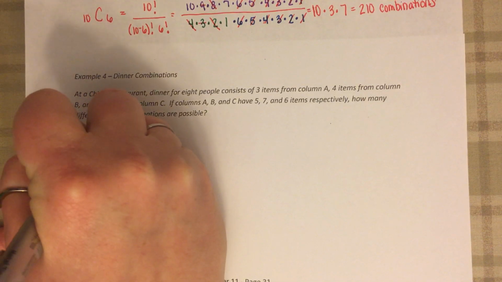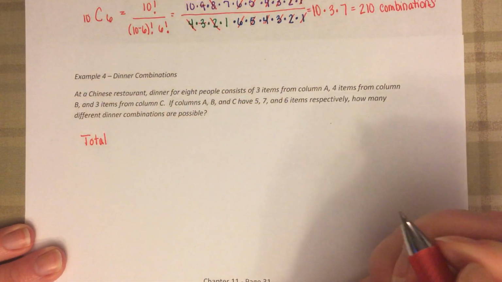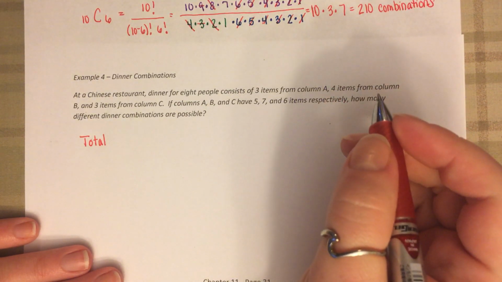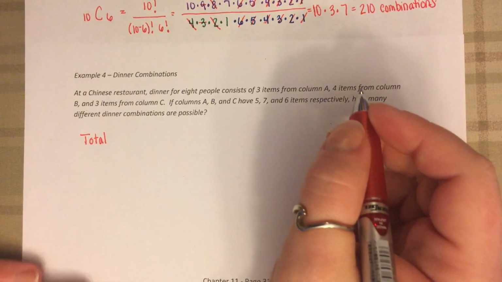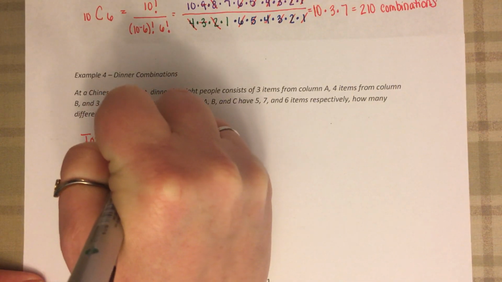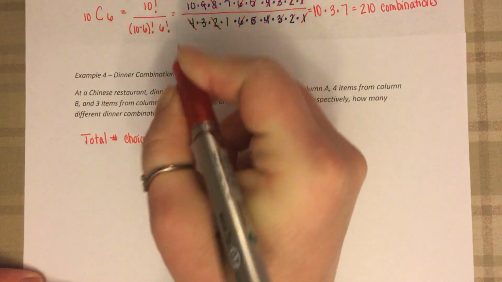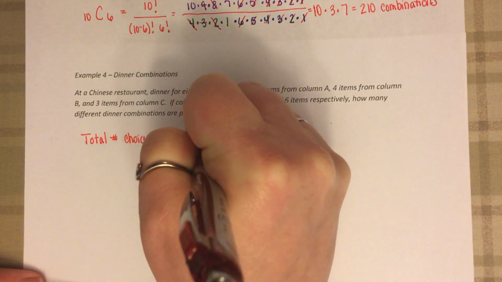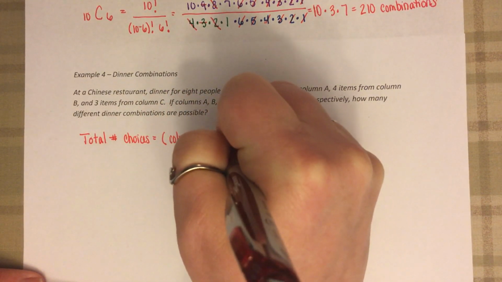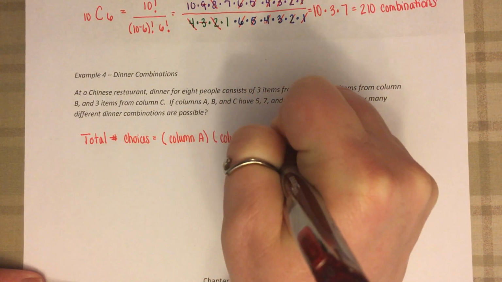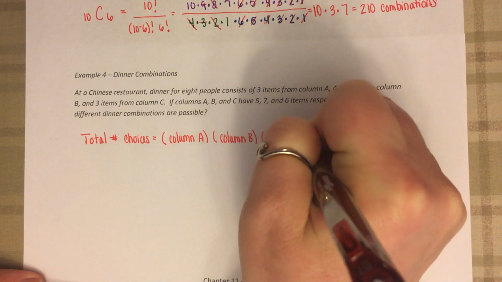So what we're going to have here is we're going to use our combinations, but we're also going to think back to our counting principle. Our counting principle means we need to multiply our different numbers together. So our total number of choices is going to be the choices that we have from column A times what we have from column B times what we have from column C.